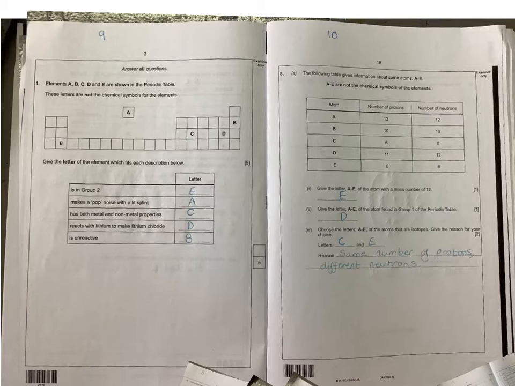So is in group 2, so maybe it would have been worth starting off 1, 2, 3, 4, putting out your groups and your periods 1, 2, 3, 4, just to help you out. So something in group 2 would be E. Makes a pop noise with a lit splint. That's hydrogen.